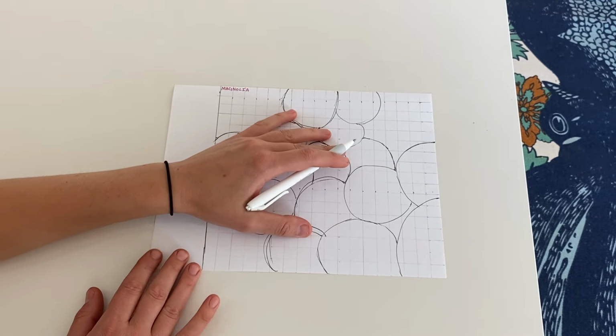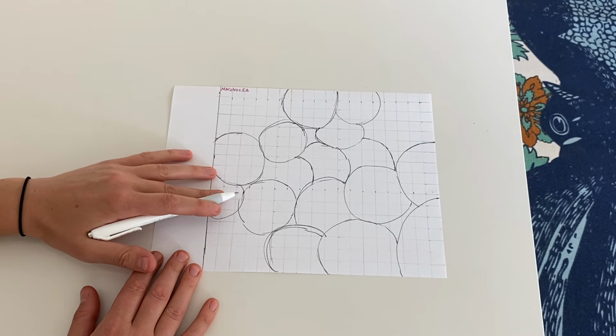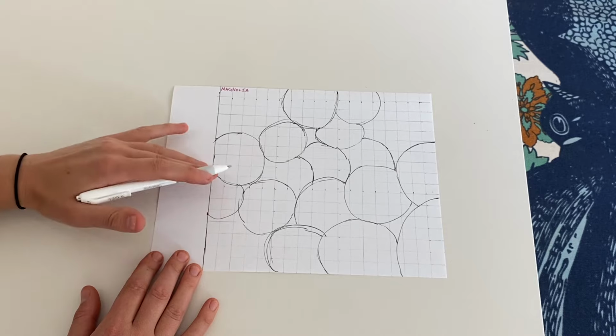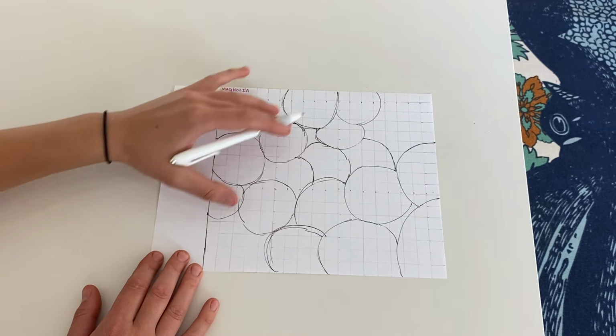Okay, so I have my basic sketch done. It's very likely that this is going to change form at a certain point. Obviously, it's very roughly done, but I have a general idea of what I want this landscape to look like.